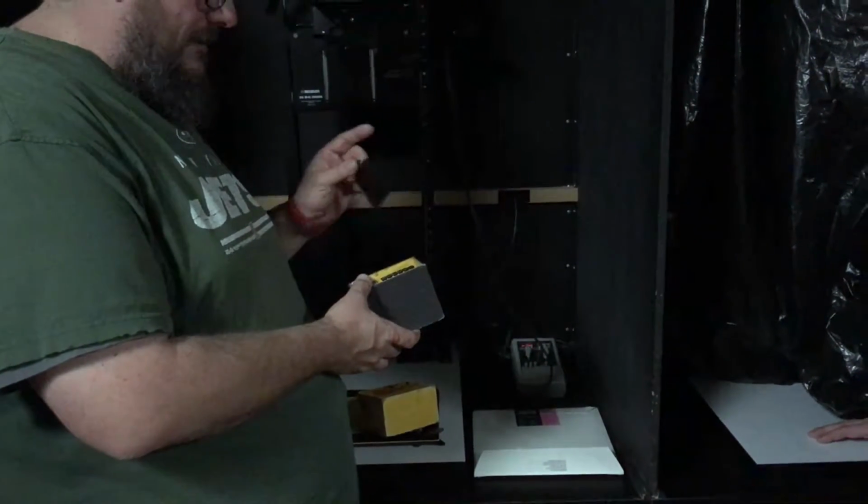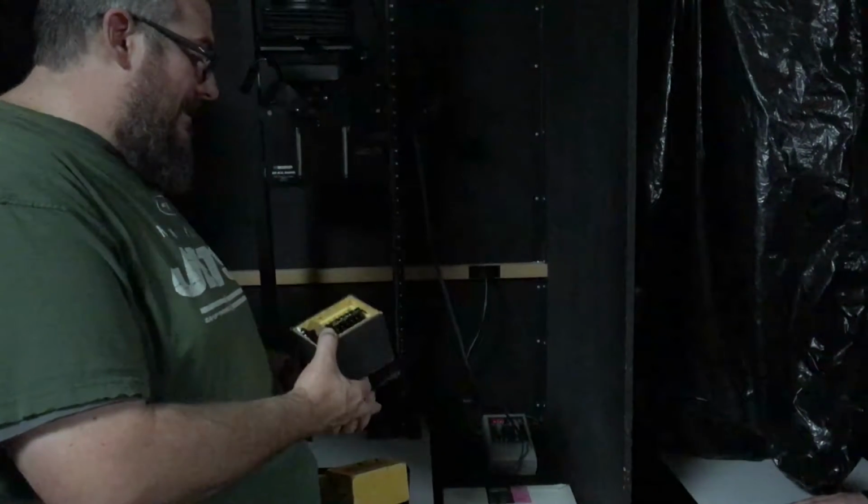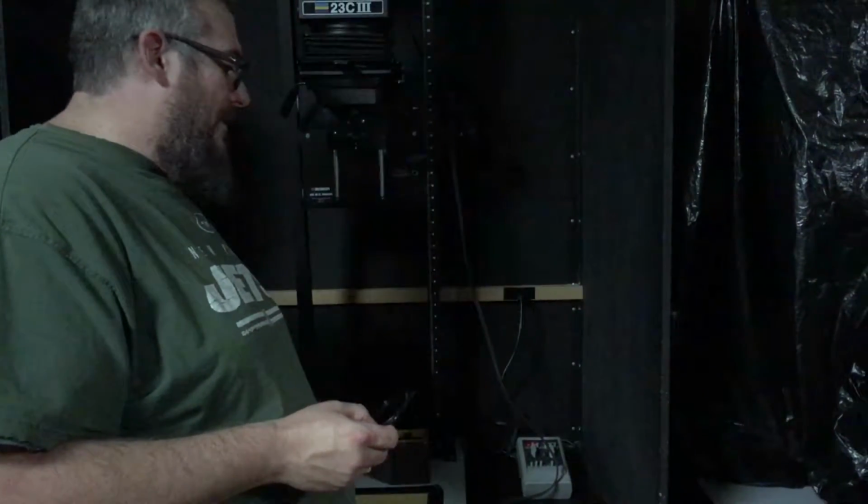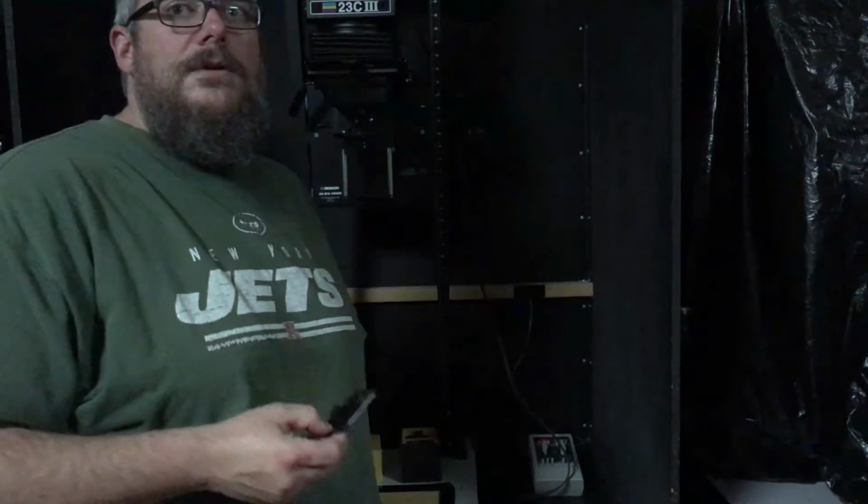I asked you guys for this class to get this multi-grade paper, and some of you may have noticed that your prints are not coming out as high a contrast as you might have expected.